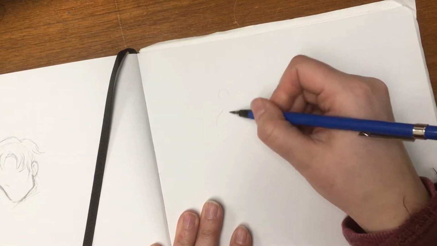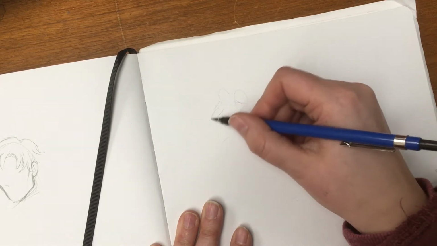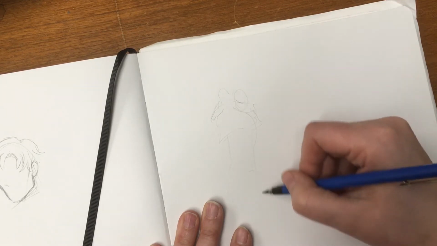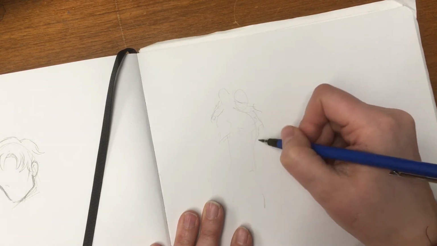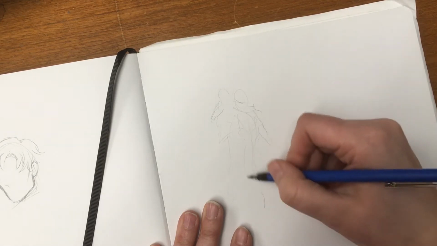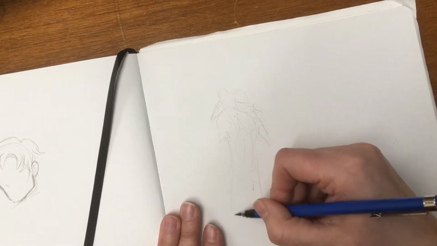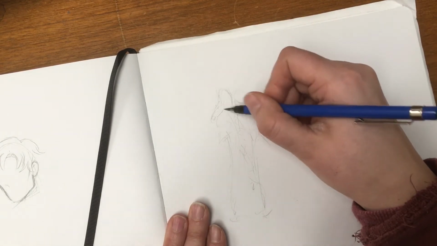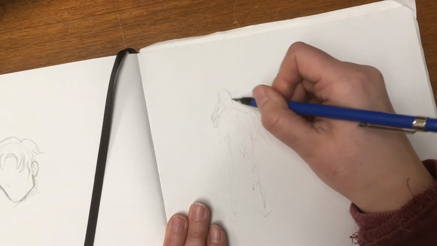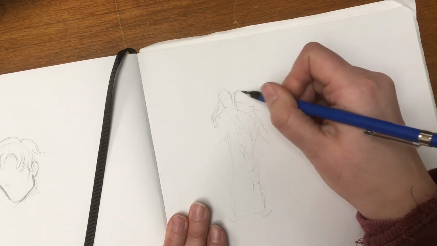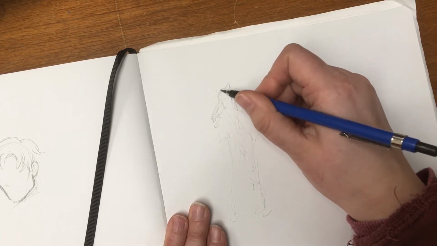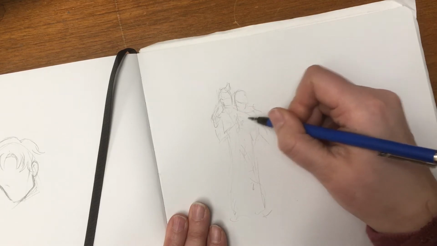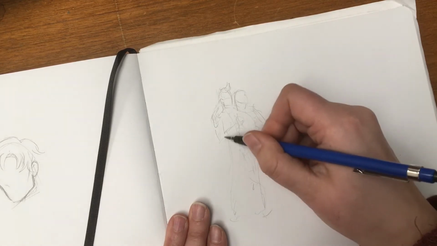So just do your stick figure type thing, and that way it gives you kind of what the characters are doing and their gesture. Basically, a stick figure is entirely like a gesture. And then you can start building up the forms and placing the mass shapes to describe the forms a bit better.